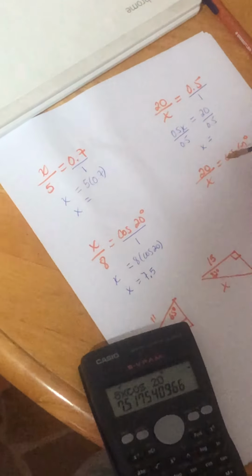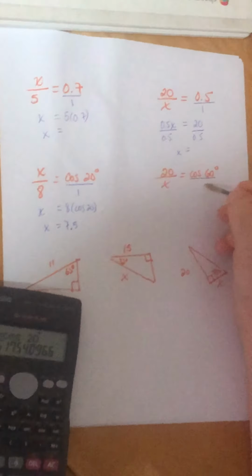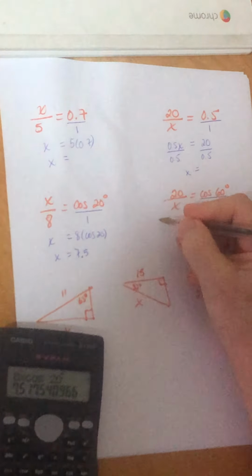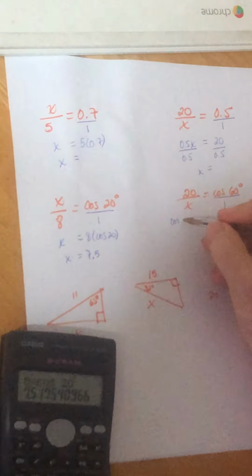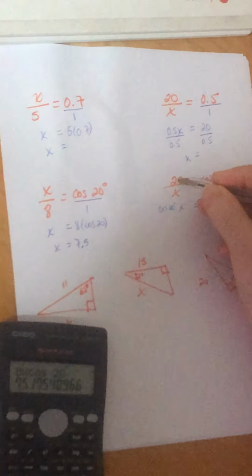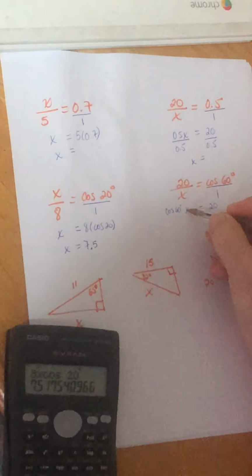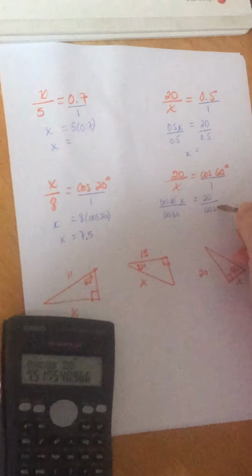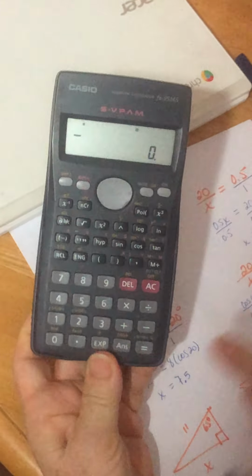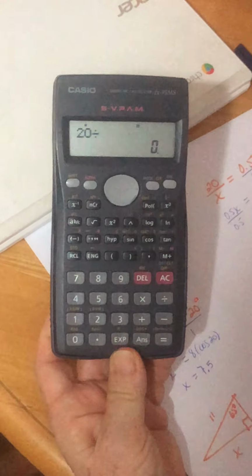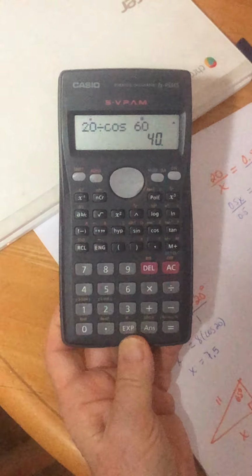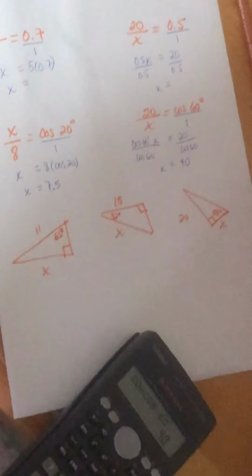Okay, let's do this one now. I like to write this over 1 and do a proportion. Cosine of 60 times x, 20 times 1, 20. To solve for x, divide by cosine of 60. So x equals, and we go back to our calculator, 20 divided by cosine of 60 equals 40. So that side would be 40.